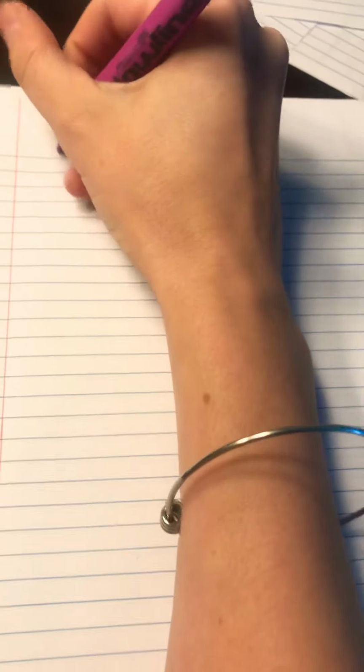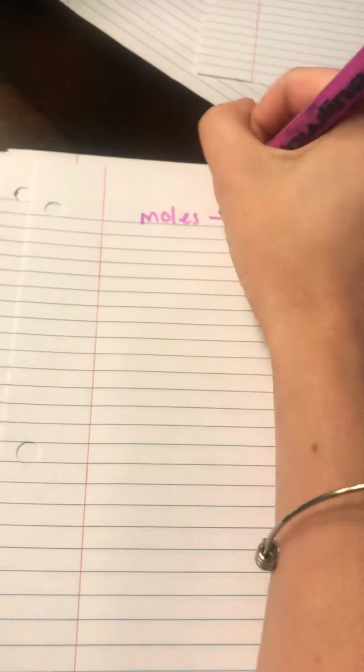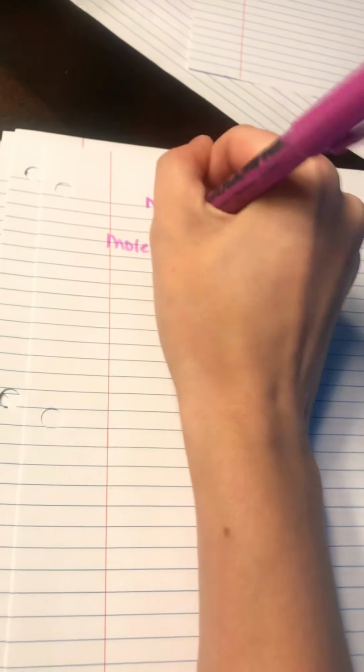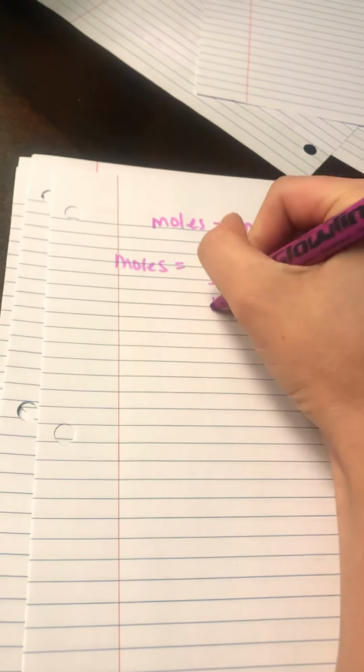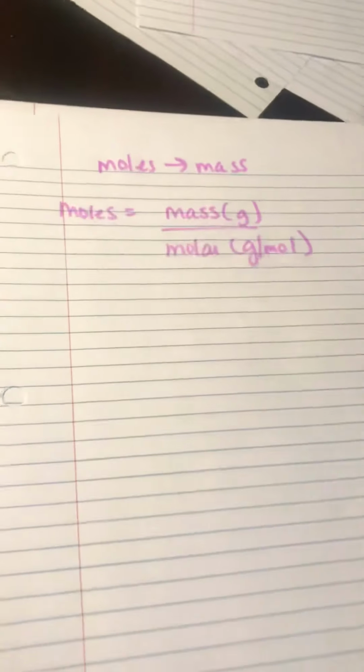Now we can do the exact opposite and go from moles to mass using a similar method. If I want to go from moles to mass, I use that same conversion factor, which is that equation: moles is equal to mass in grams over molar mass, which is grams per mole.